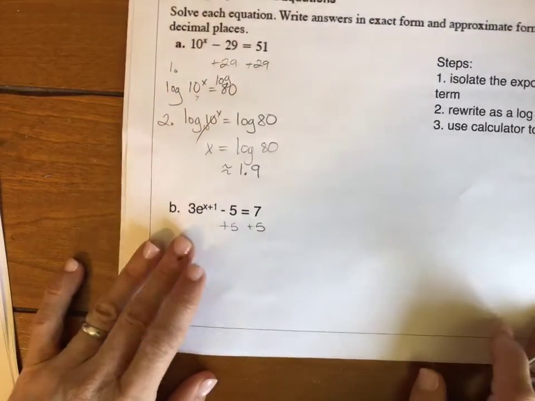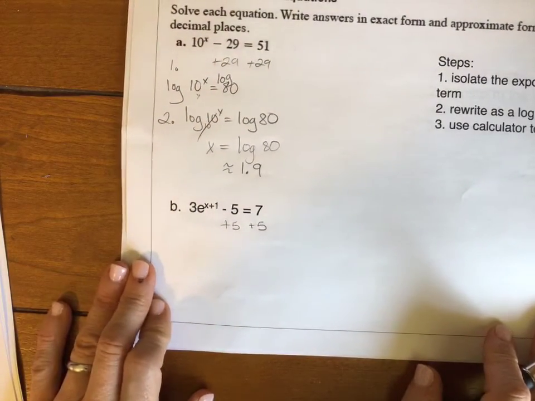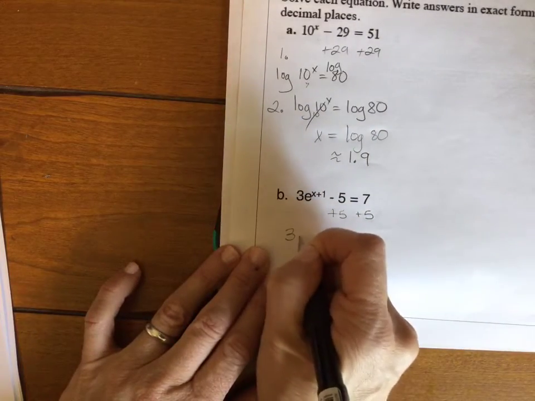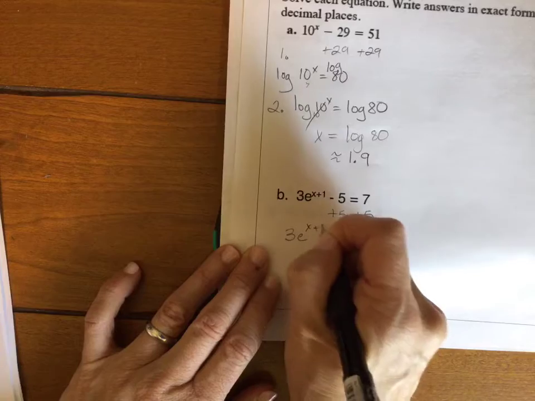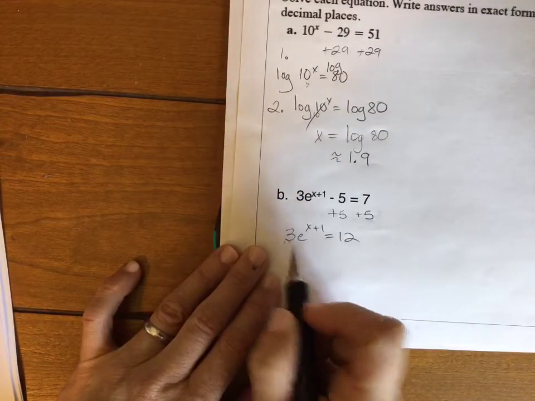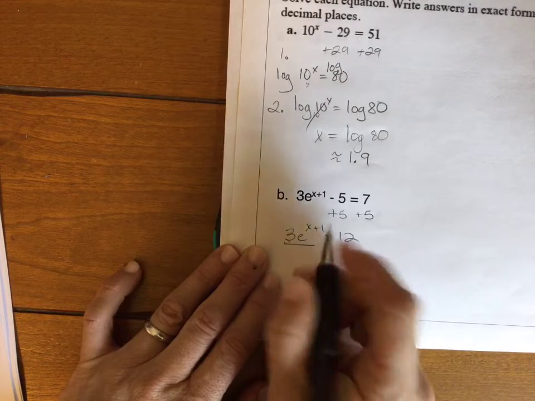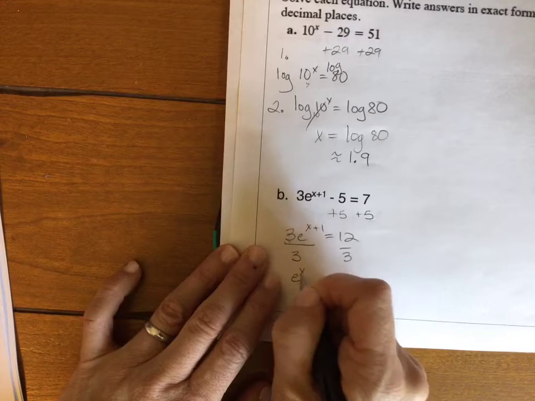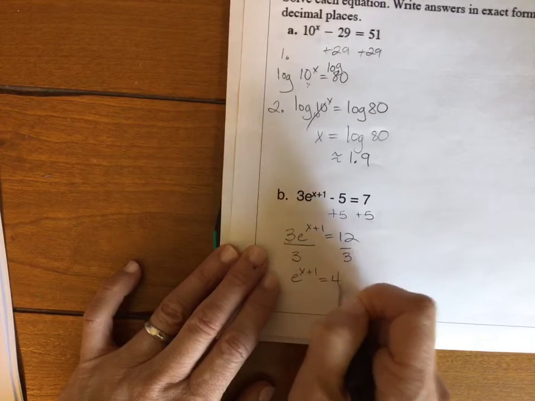Remember, we undo equations by doing the reverse of PEMDAS, which would leave us 3e to the x plus 1 equals 12. I still need to get rid of that 3, so I'm going to undo multiplication with division, leaving me with e to the x plus 1 equals 4.